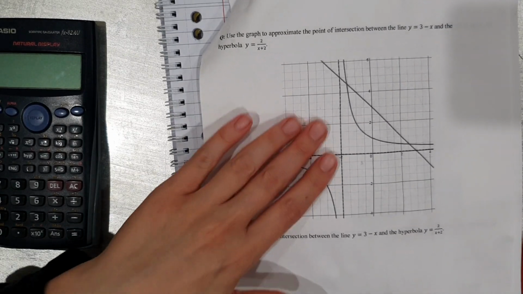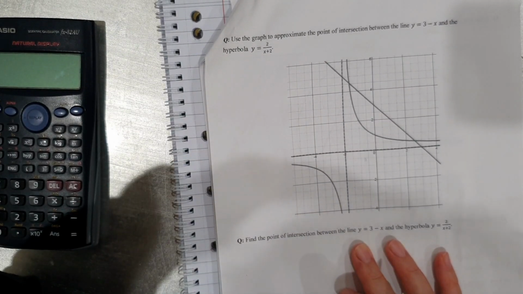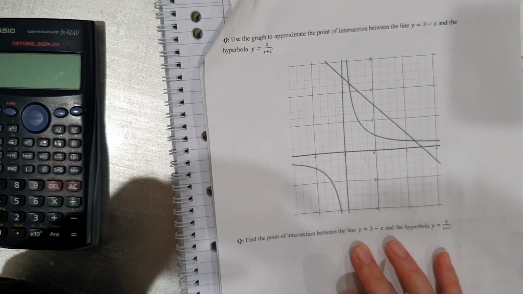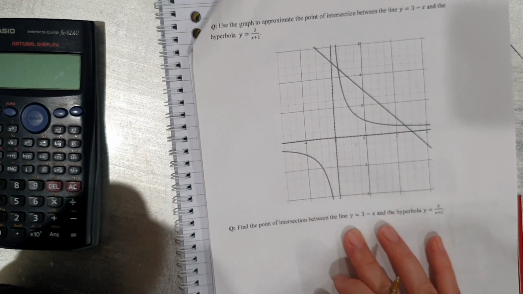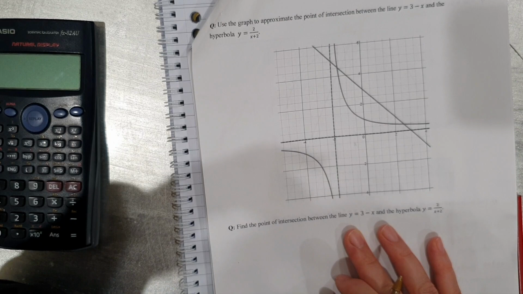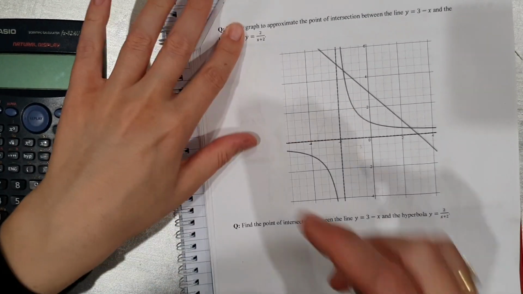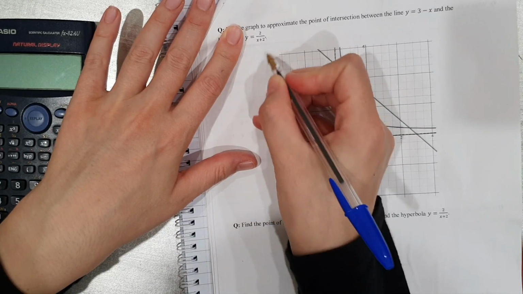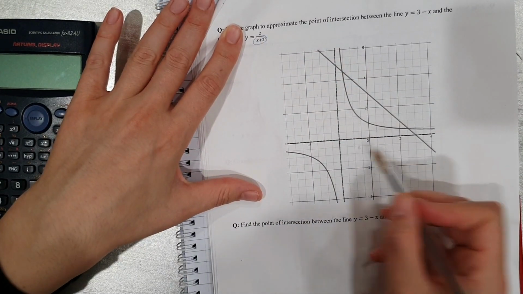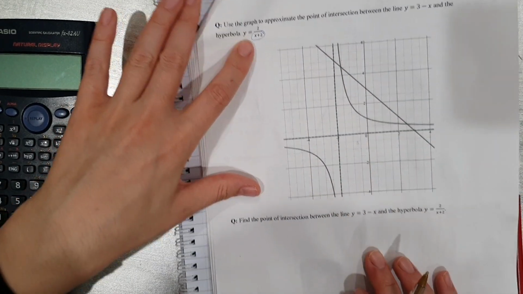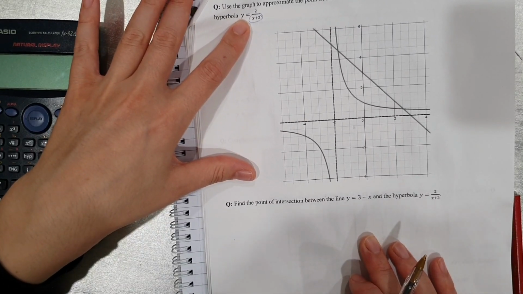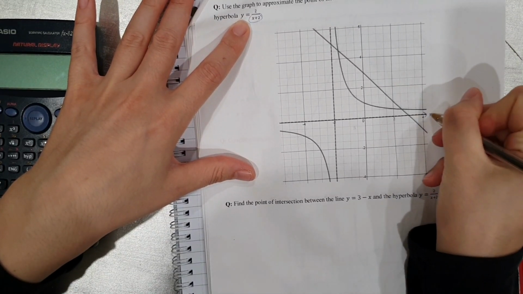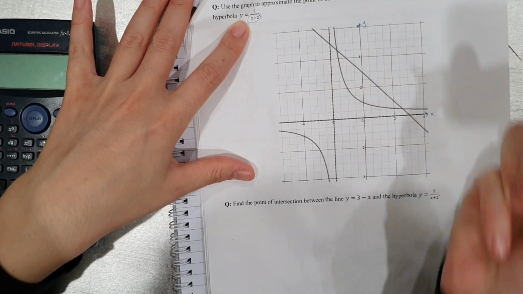We're looking at use the graph to approximate the point of intersection between the line y equals 3 minus x and the hyperbola. Okay, so the hyperbola is given, we're looking at the asymptote, so -2, which is what we would expect because the denominator can't be 0. And of course, we're looking also at the x-axis.